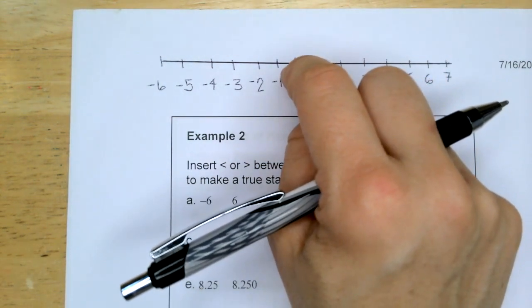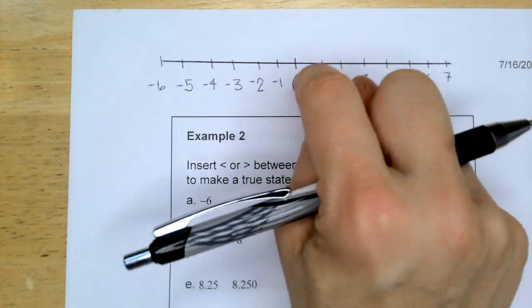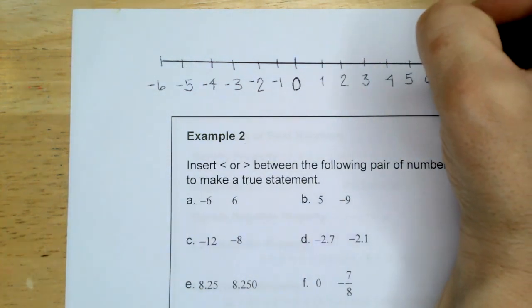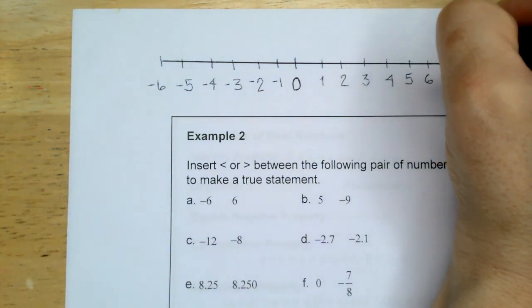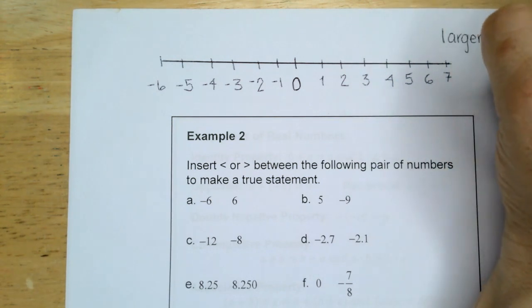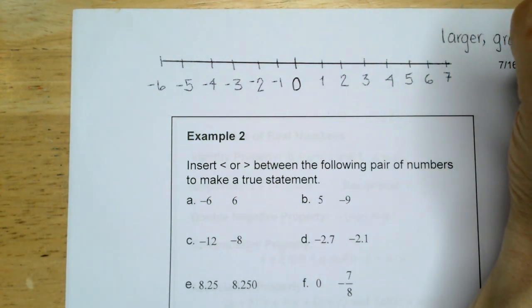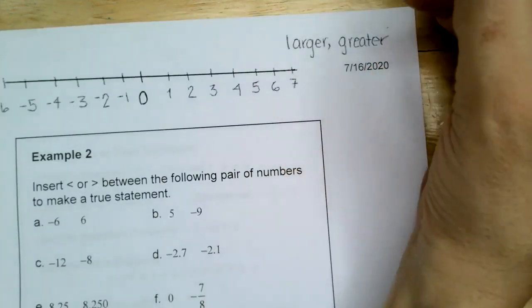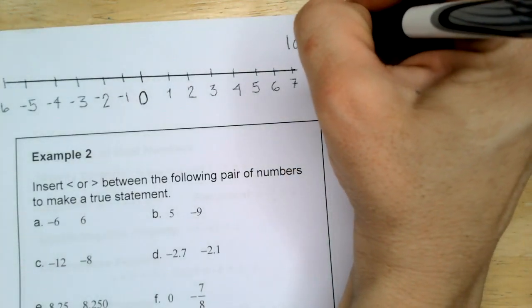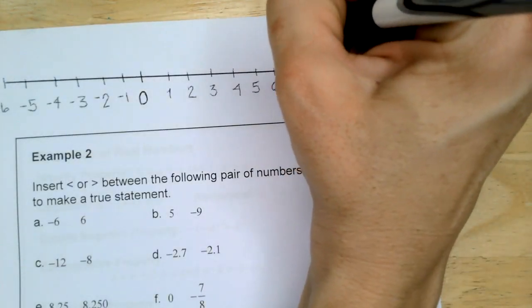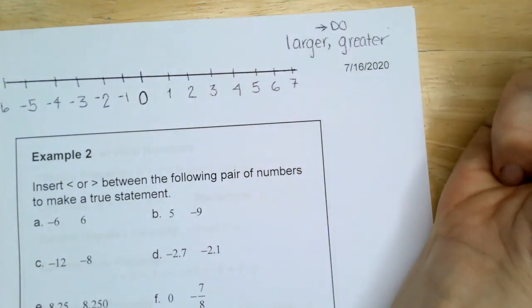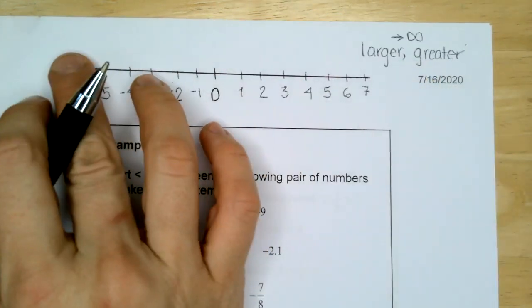Any number to the right of another number is getting larger. So we can say larger numbers, we can say the greater. And in this class, a lot of times we will talk about this as positive infinity or toward positive infinity because a line never ends.